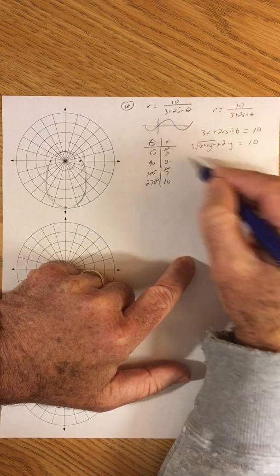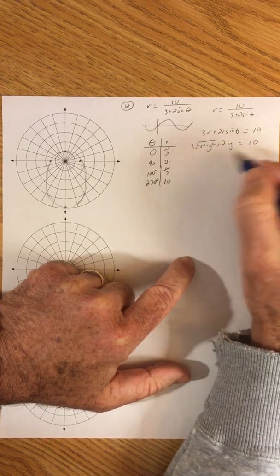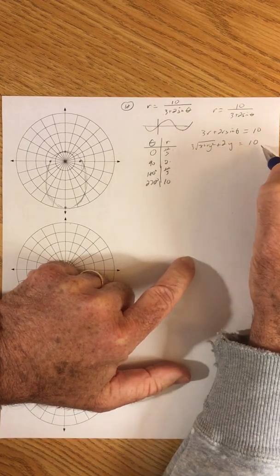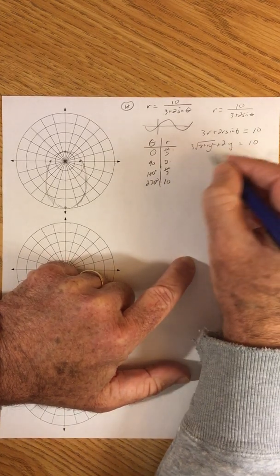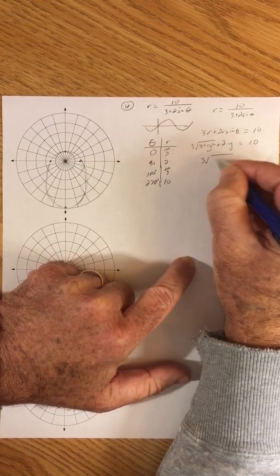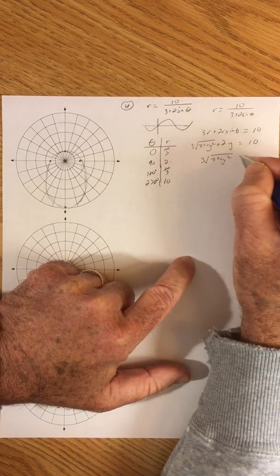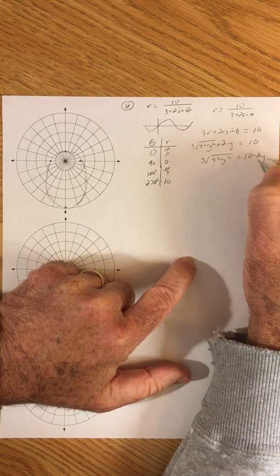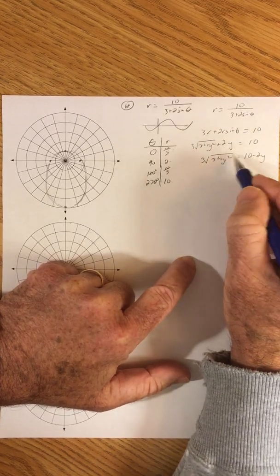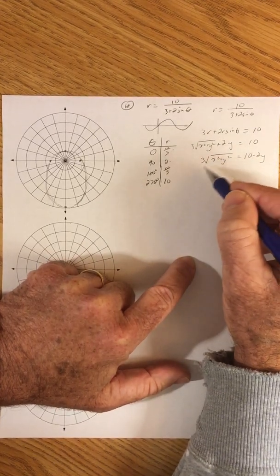Okay, now this is now a Cartesian equation. The question is, how do I get it into a form that I know what it looks like? All right, well, it's not as hard as it looks. Okay, now I'm going to move, this is done in the book, the 2y to the other side. And the reason I'm going to do this is I want to square this radical out of here.